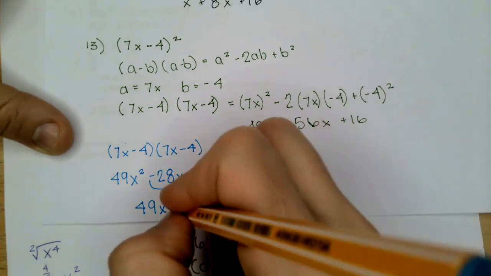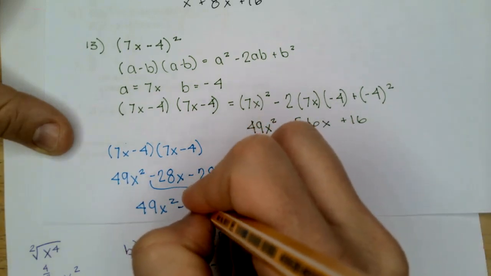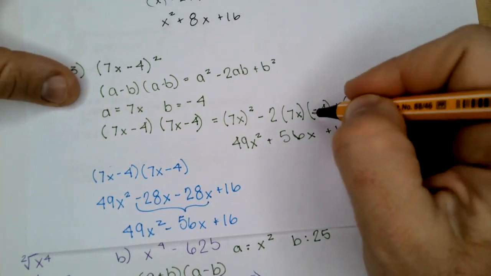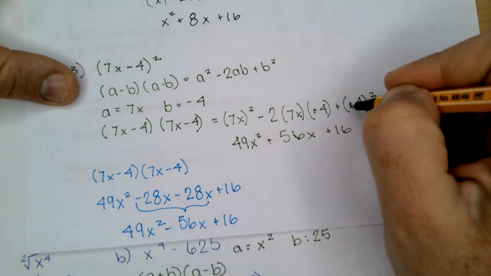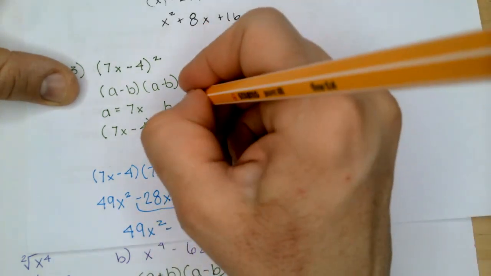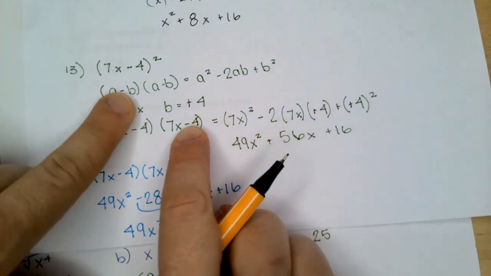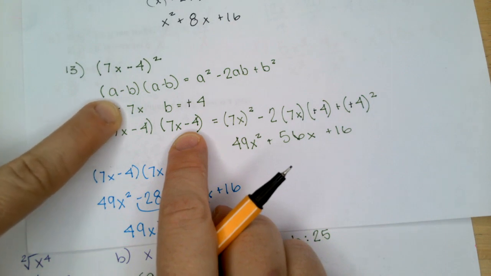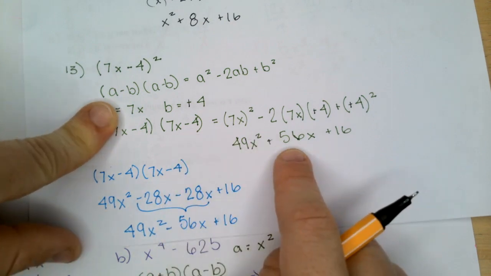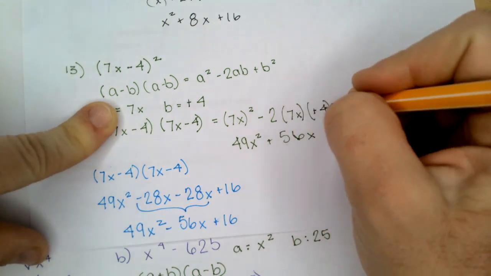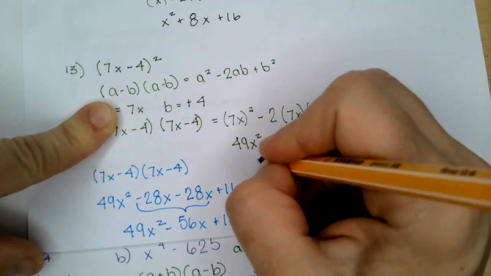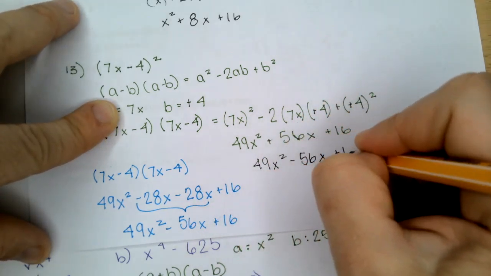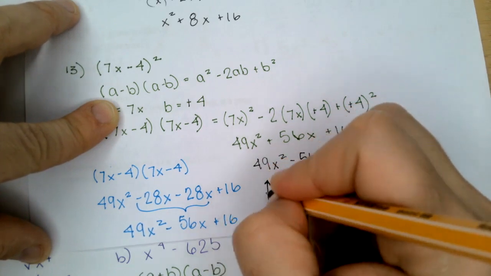I made a mistake. I did something wrong up here. This should be a positive 4, right? Because I shouldn't be calling B a -4. I should be calling B a positive 4 because the negative sign is part of the formula itself. So make sure if that's a positive 4, then it's 4 times 7 times -2. So that's a -56. You should get the same answer, hopefully.